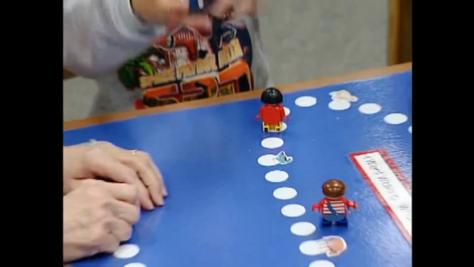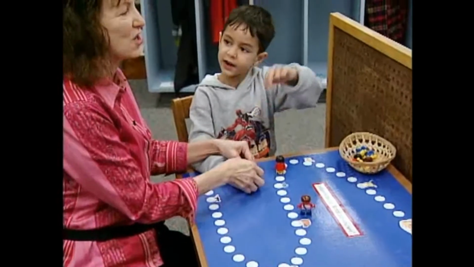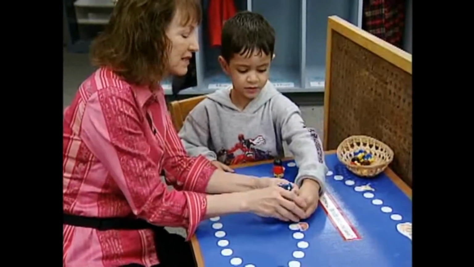I was also hoping that he would have an opportunity to demonstrate to me how he quantifies. Does he quantify globally? Does he quantify by using one-to-one correspondence? Is he counting? And if so, how accurate is he?